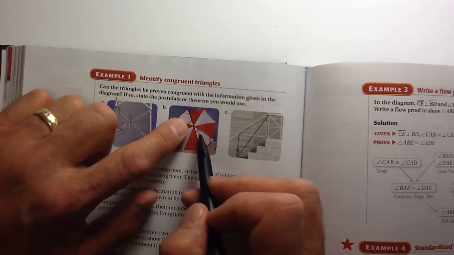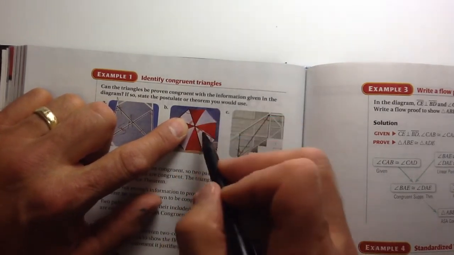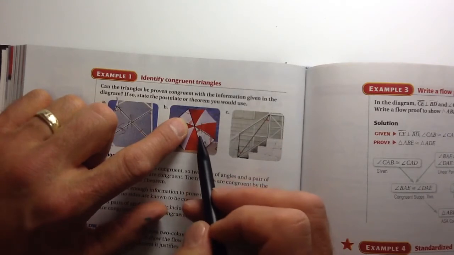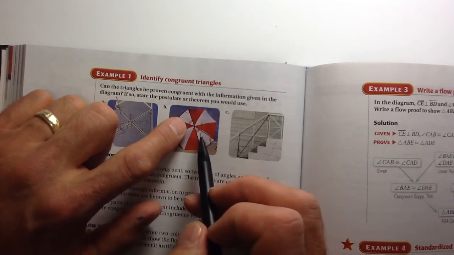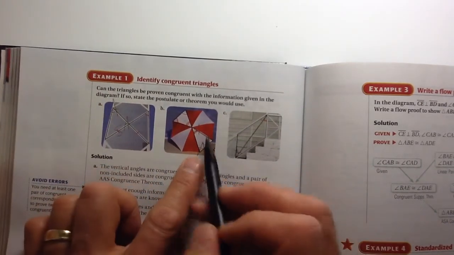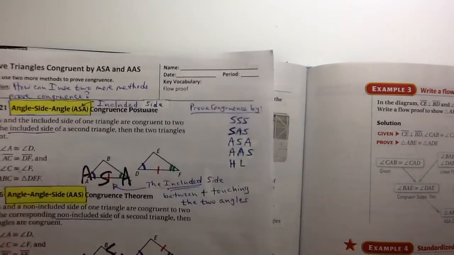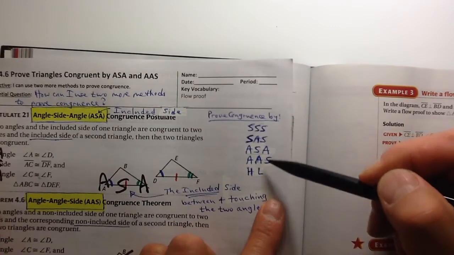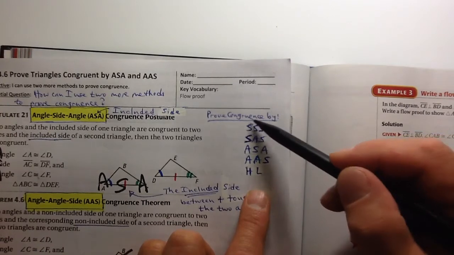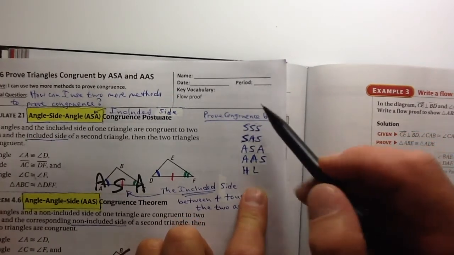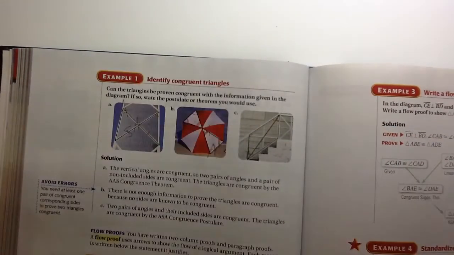And I also have, of course, these vertical angles. They did not need to tell me that, but it's a nice hint that they did. Because they're vertical angles, they are congruent. So I have another pair of angles that are congruent. So what do I have? I have angle, angle, angle. Is that sufficient to prove congruence? Is that one of my five theorems that I have here? The answer is no. That is not sufficient to prove congruence. We will learn later that it is sufficient to prove similarity, but not congruence.